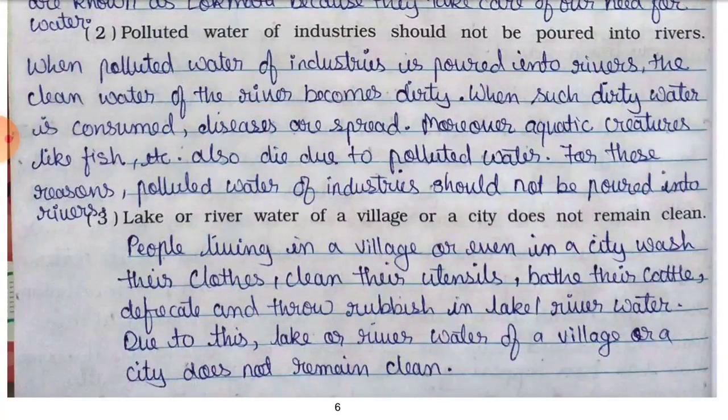Number 3. Lake or river water of a village or city does not remain clean. Answer. People living in a village or even in a city wash their clothes, clean their utensils, bathe their cattle, defecate and throw rubbish in lake and river water. Due to this, lake or river water of a village or a city does not remain clean.